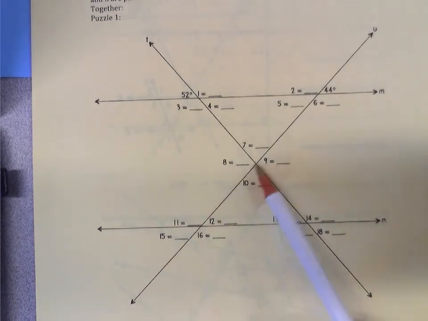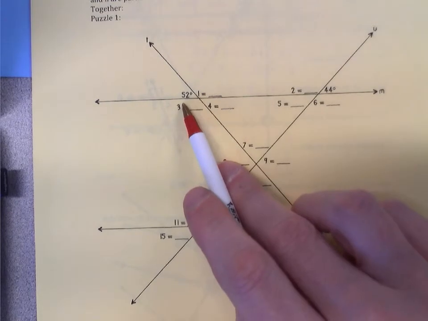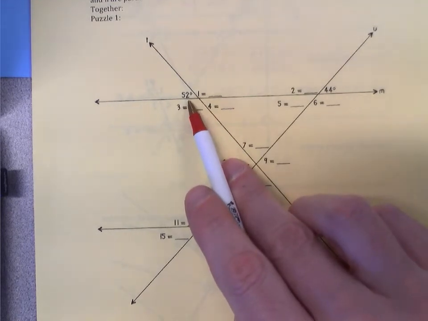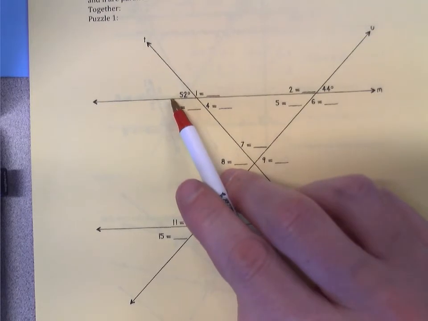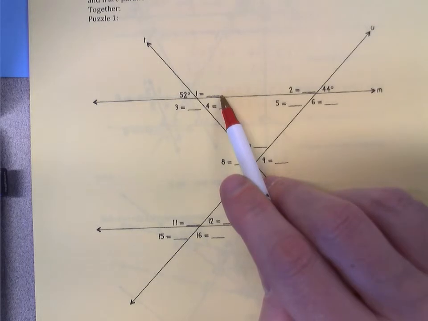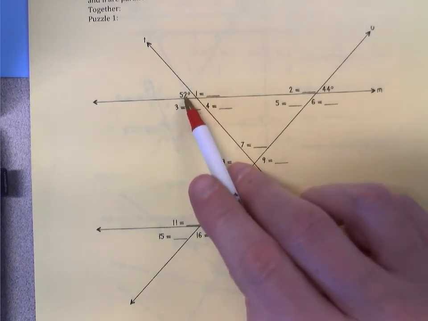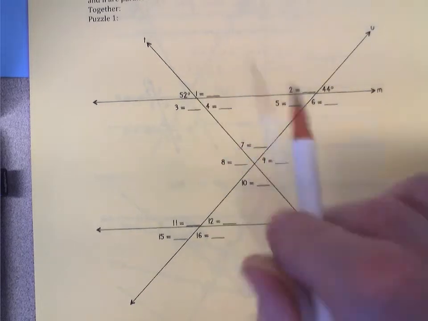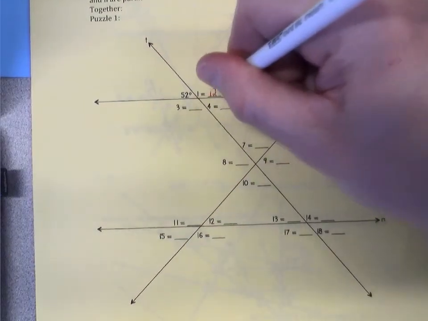So therefore, these two lines that are going through line M and N, those are transversals. And so we can use the rules for corresponding angles, alternating interior angles, and alternating exterior angles to figure out all of these measurements. So for example, let's start here with this angle. It's 52 degrees. Well, from here all the way to here, that has to be 180 degrees. Therefore, if we subtract 52 from 180, we get 128 degrees.